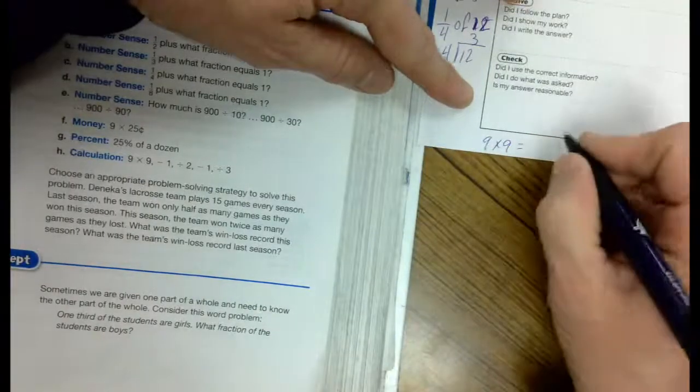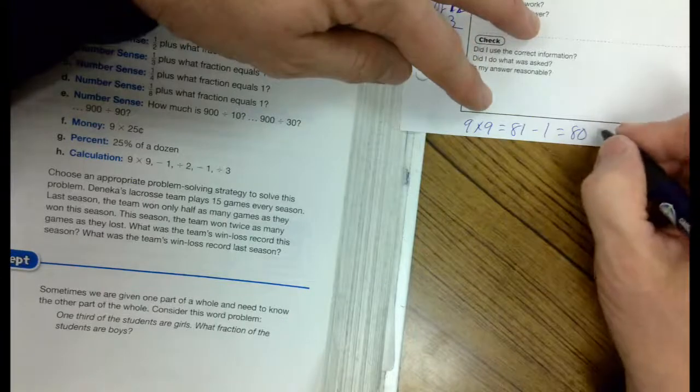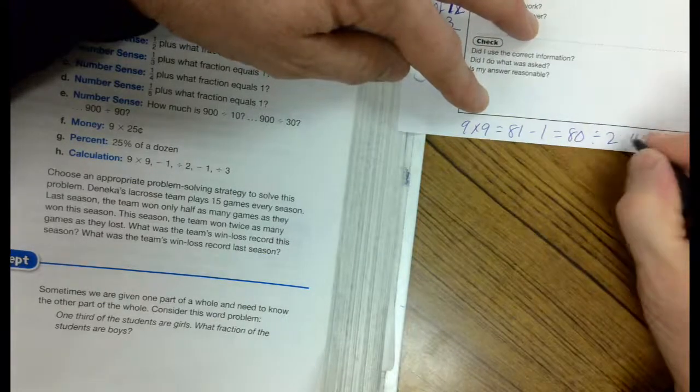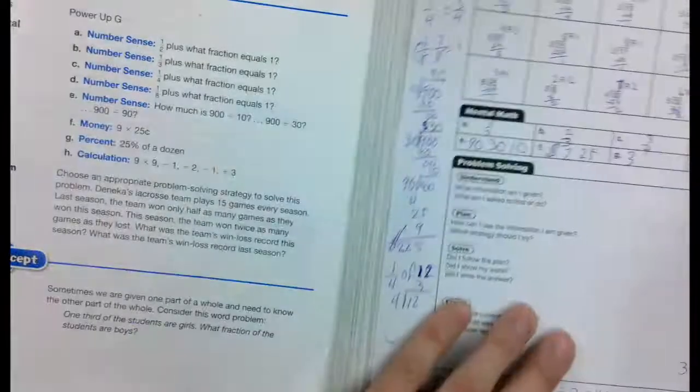And then H. 9 times 9 equals 81. Minus 1 equals 80. 80 divided by 2 is really like saying 8 divided by 2 is 4 with a 0, 40. Minus 1 equals 39. And then 39 divided by 3. 3 goes into 3 once, and 3 goes into 9 3 times. Your answer is 13.